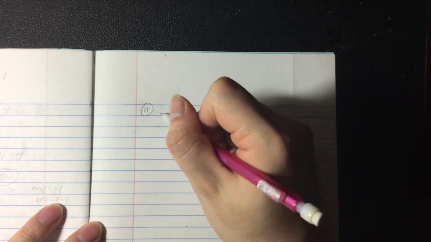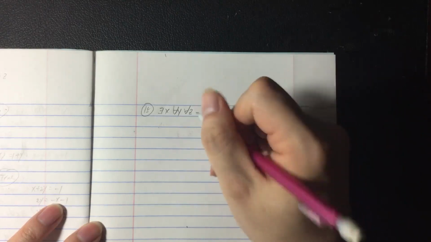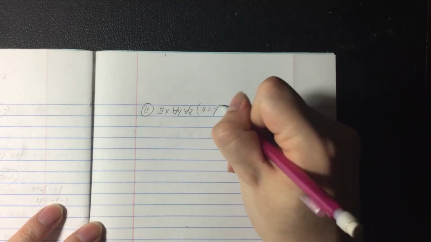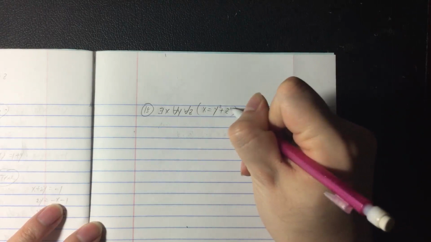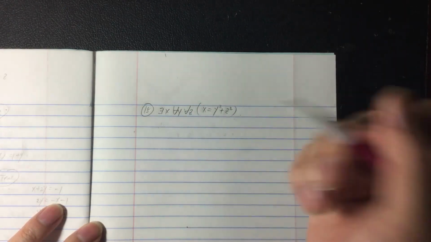Next, there exists x such that for all y, for all z, x equals y squared plus z squared. Can we find x? Let's make this statement true for all y and z.